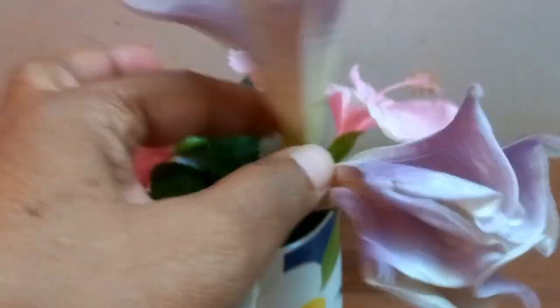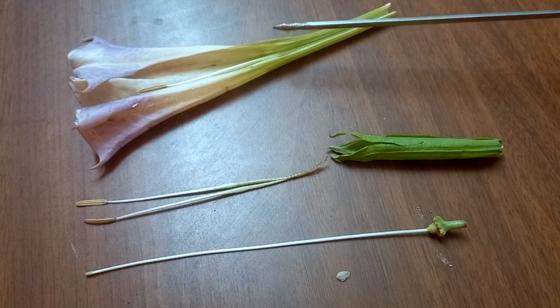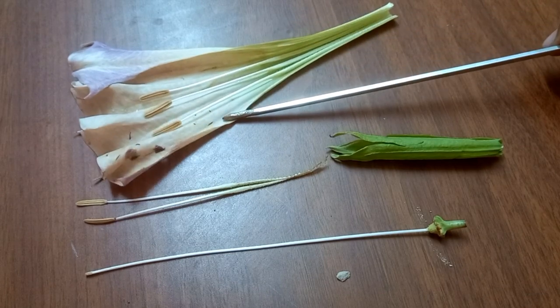Okay children, let me take one of the flowers from these. This is the dhatura flower, and I am going to dissect it and show you the different parts of this flower. Hello, in this video I am going to explain the parts of the flower.